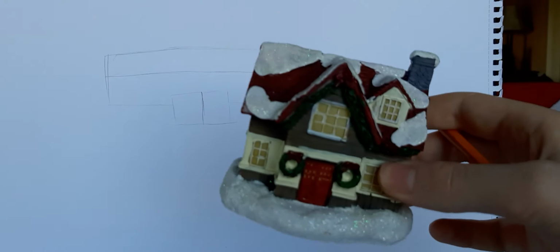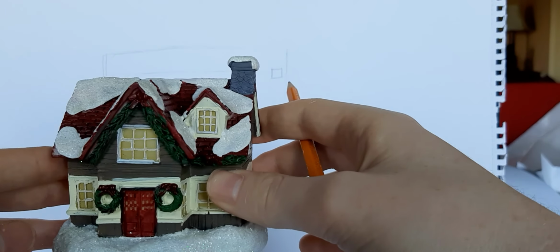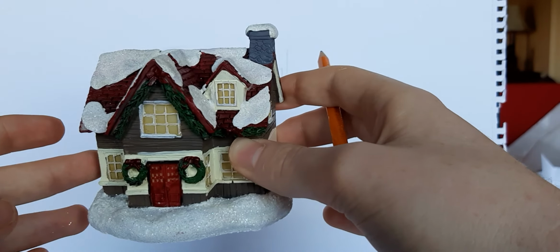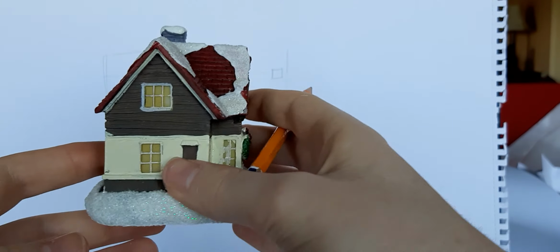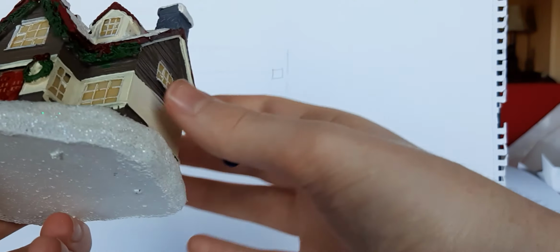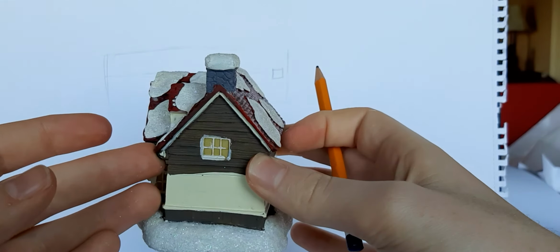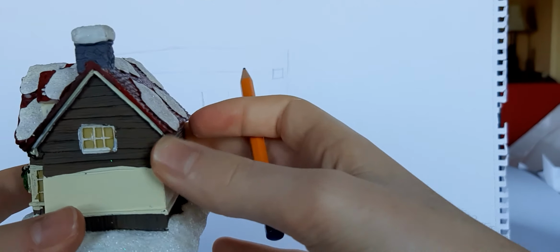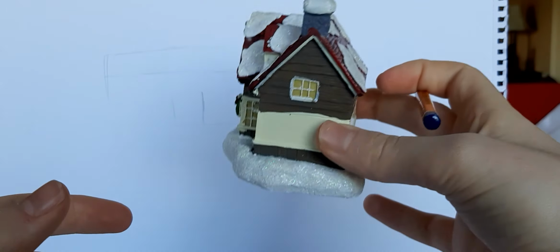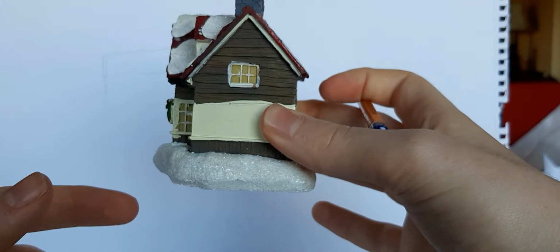And then the last view would be the end view. That's looking from the side, so that could be from the left side or from the right side. And the same as the plan, all you do is look at it and then draw it out.